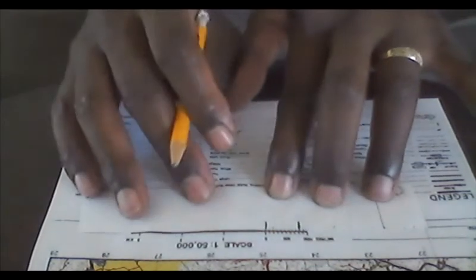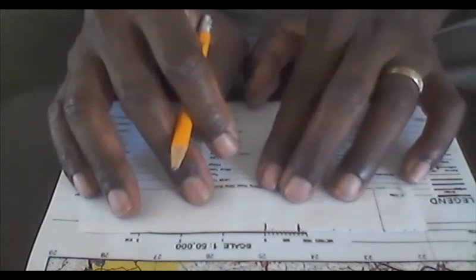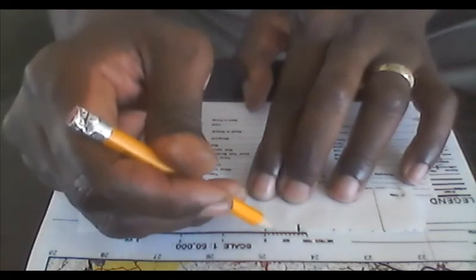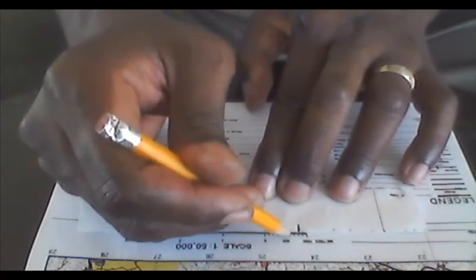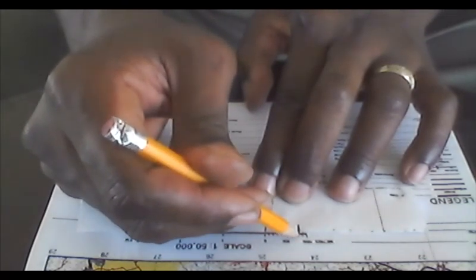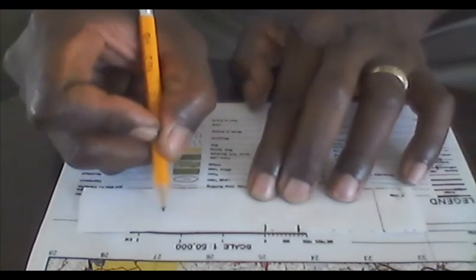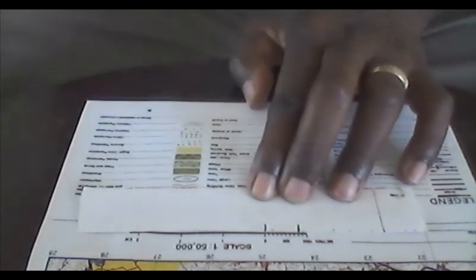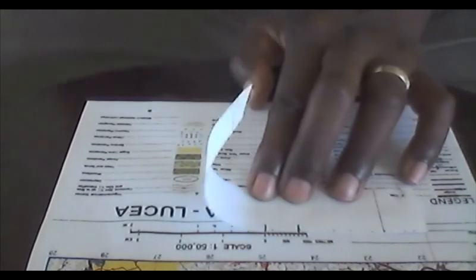And again, just like what you did with the string, you are going to be counting to your left to get the remainder, the meters that are left over. So you say 100, 200, 300, 400, 500, 600, 700, 800. So we get 3.8 kilometers, or 3 kilometers 800 meters. So when we use the paper, we get a slightly longer distance.